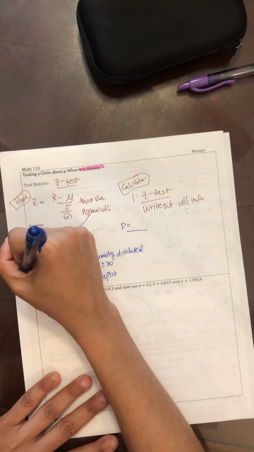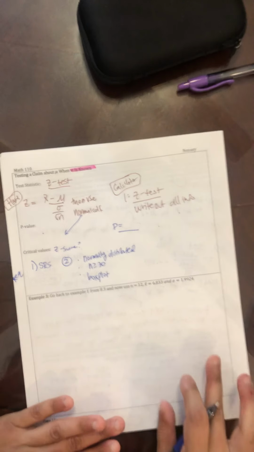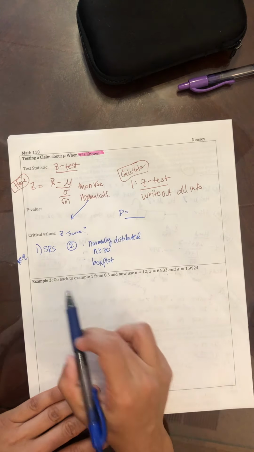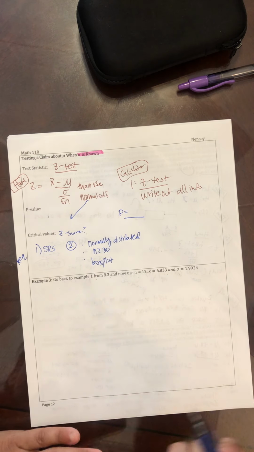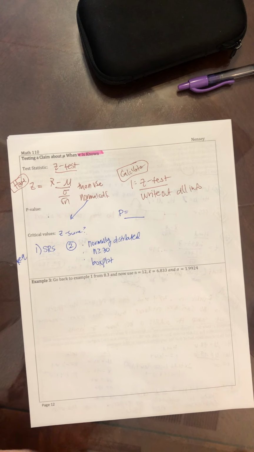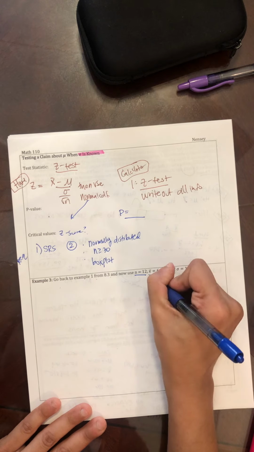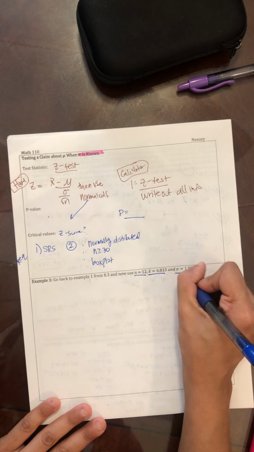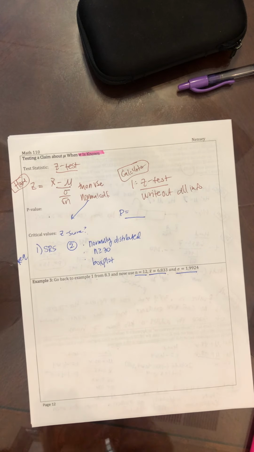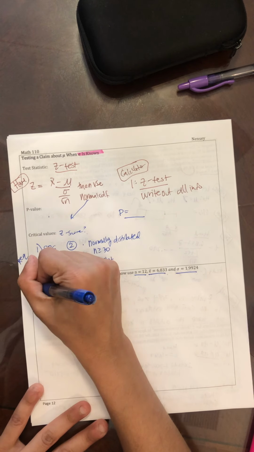Okay, so I'm gonna go ahead and do an example. So it says go back to example 1 from 8.3, so just literally the back of this paper, and now use n is 12, x bar is 6.833, and sigma is 1.9924. Okay, so I'm not gonna do all of the problem again. I'm just gonna kind of do the Ho and the Ha.